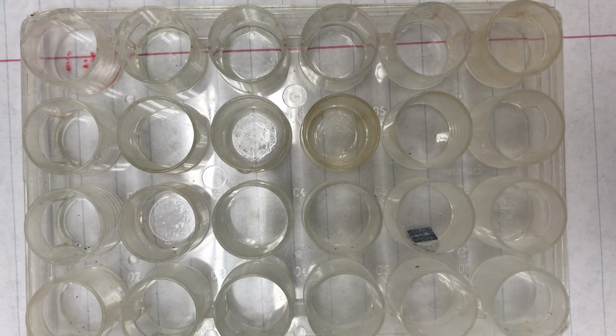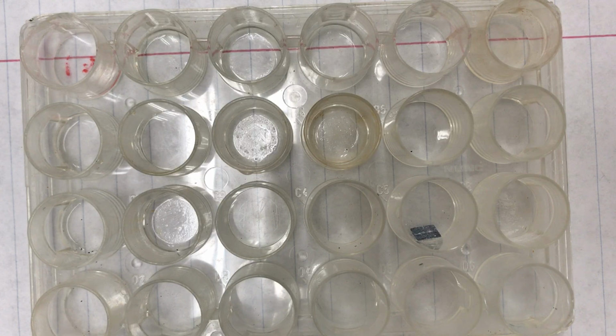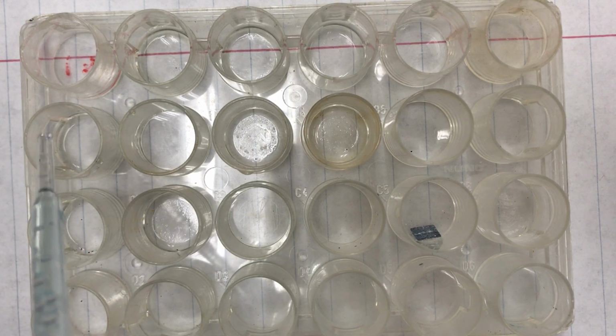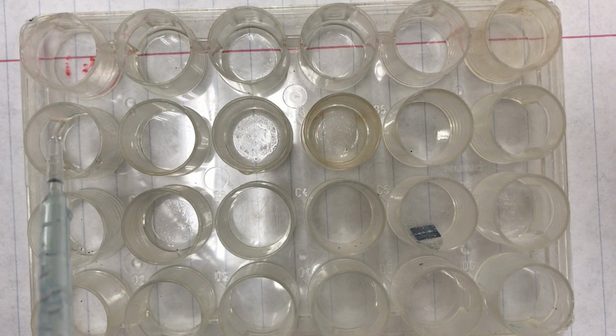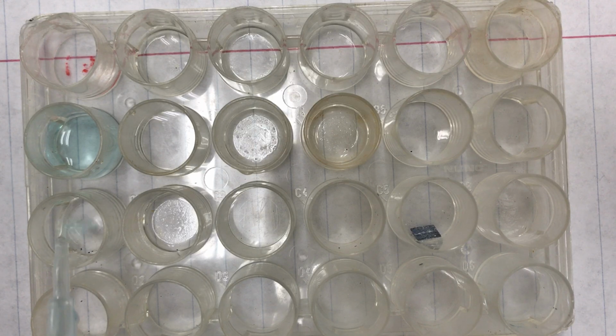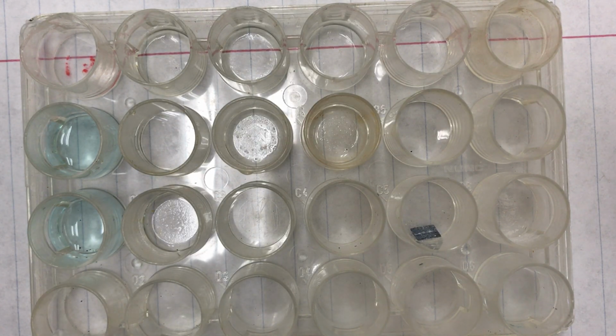Alright, so starting with copper 2 sulfate in well B1, in well B1, C1, and D1.